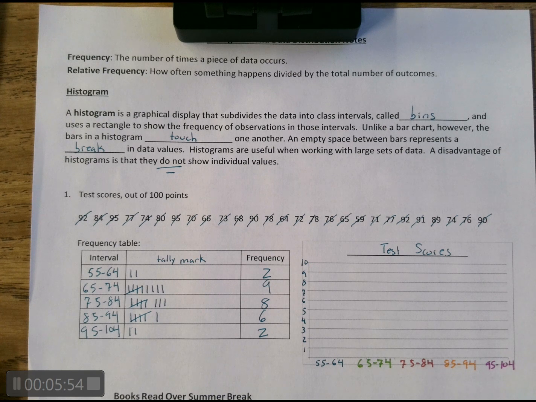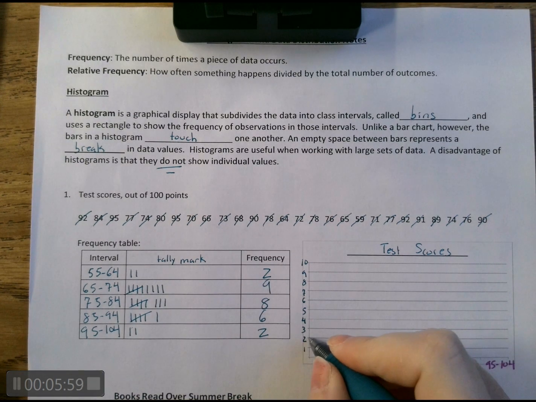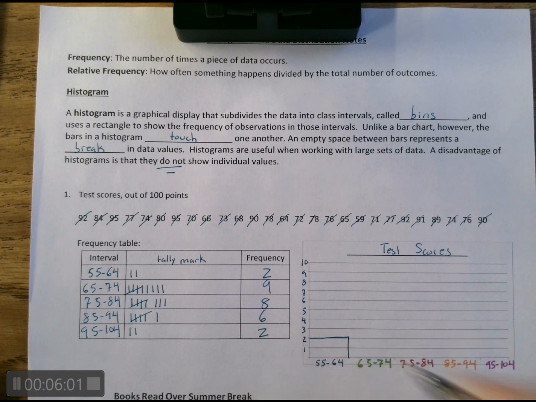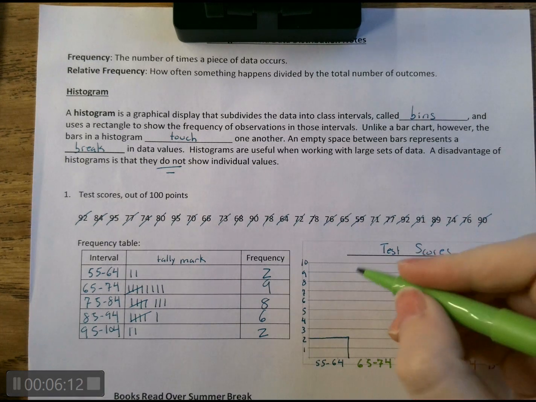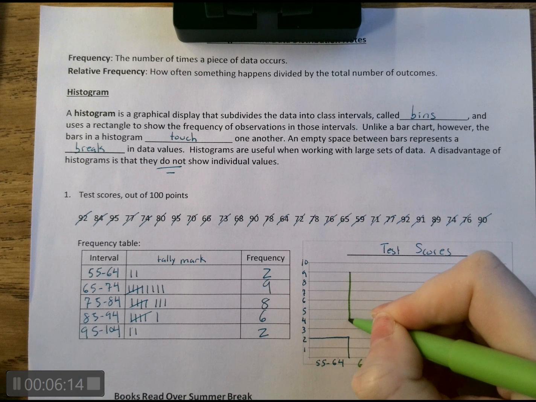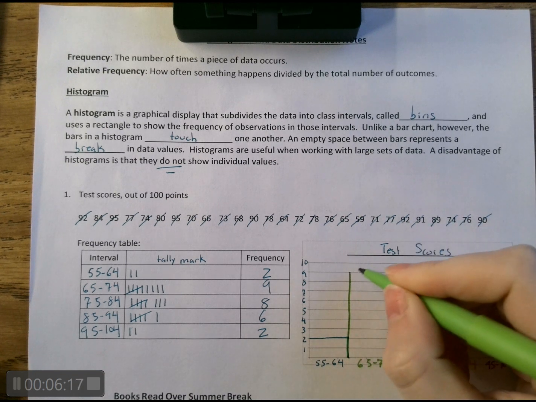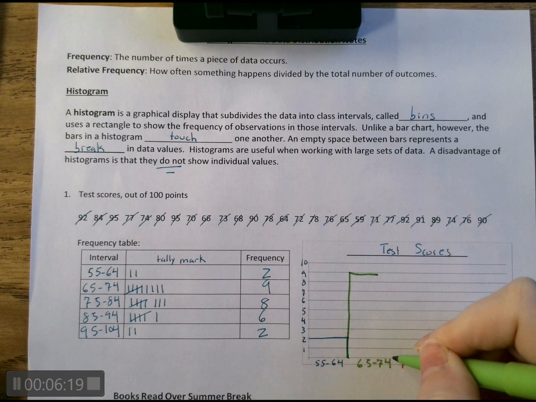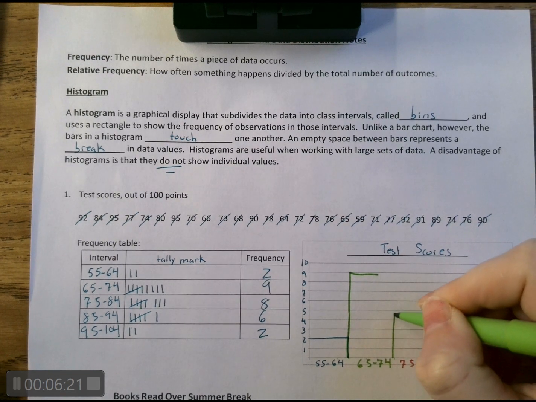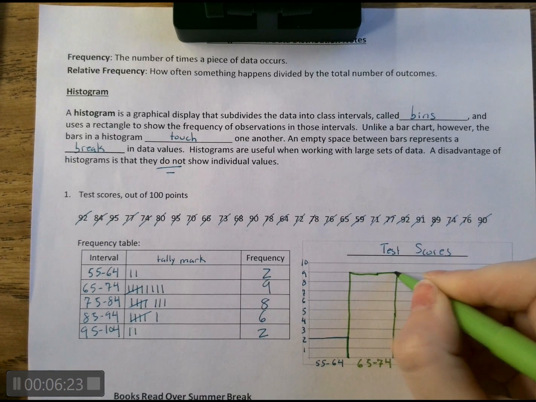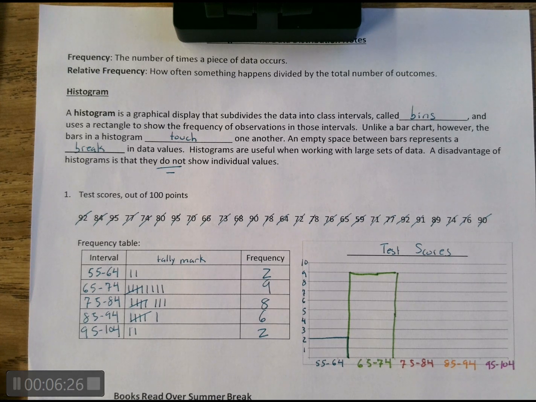Alright. And so for 55 to 64, we had a frequency of 2. So you're just going to draw that bar right there, that bin. And then 65 to 74, we had 9. So we're just going to continue this line right here. Create our bin of 9.